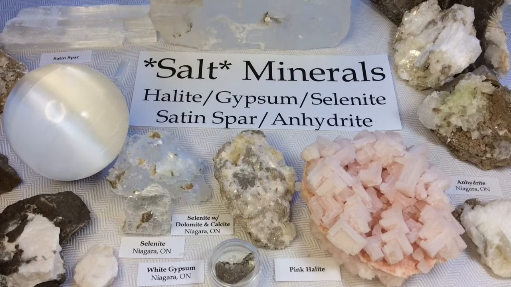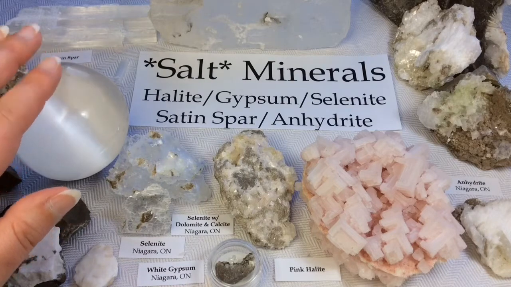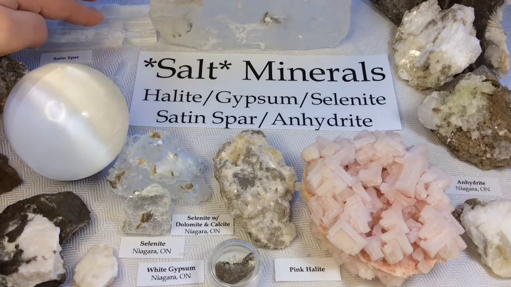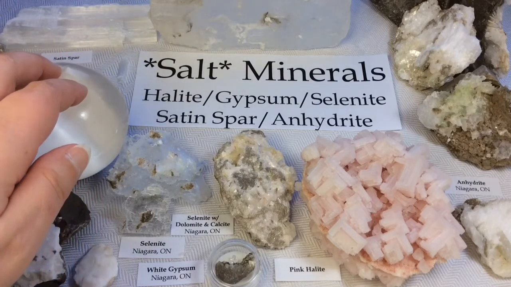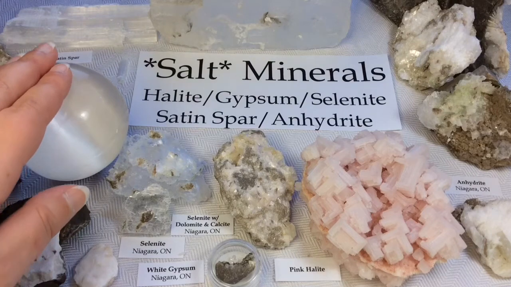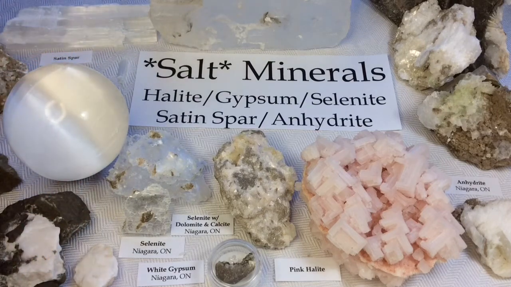And you may have been taught and sold specimens like this guy, and told that these were selenite. In fact, it's more accurate to call them Satin Spar, a different type of gypsum.